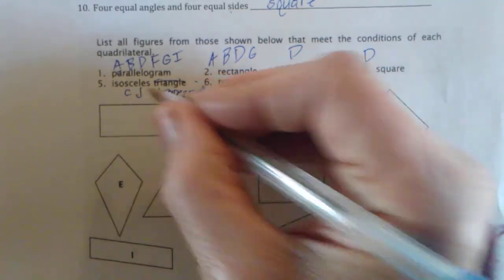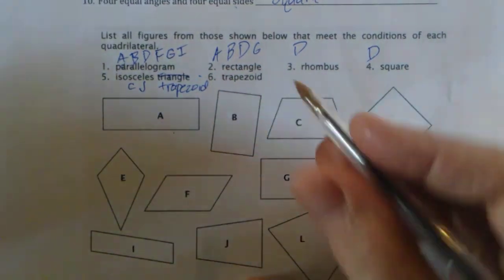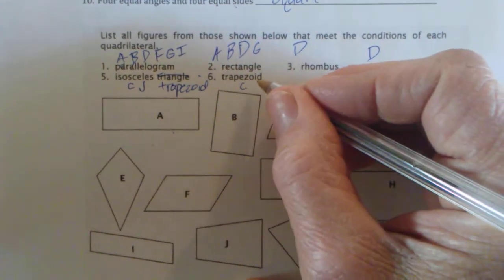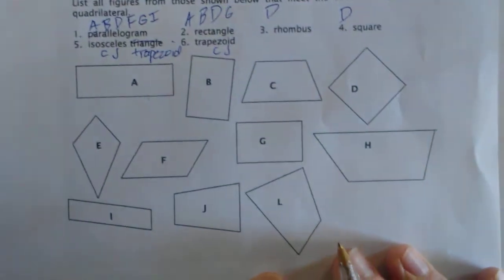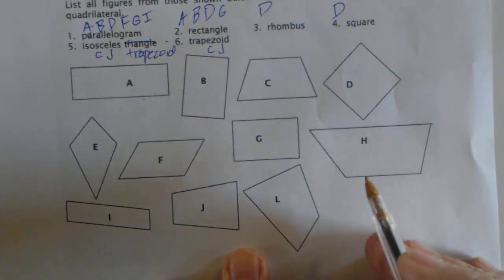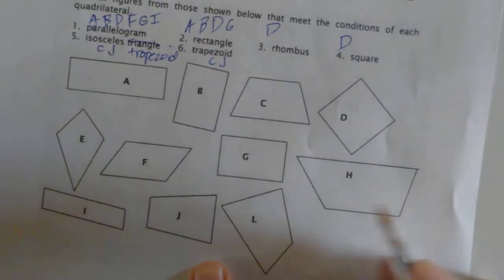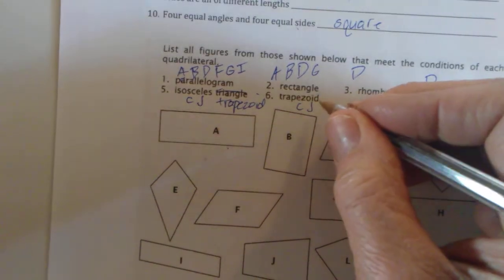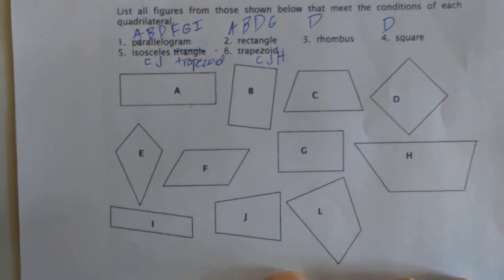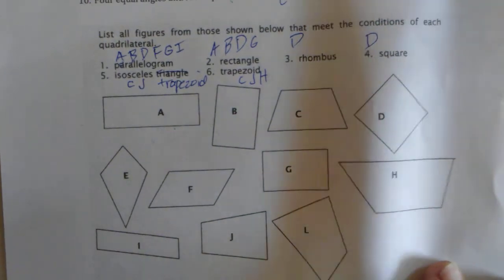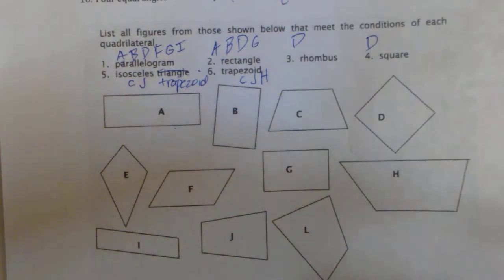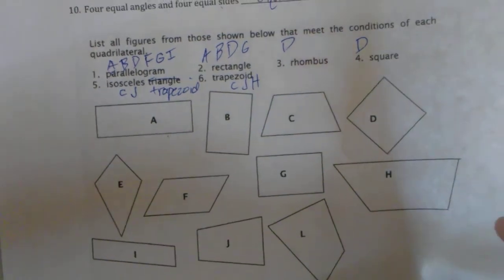C and J. Now trapezoid, we already know C and J are good. Is there another trapezoid there? How about H? Well, H, they're definitely not the same, but it is a trapezoid, just not an isosceles trapezoid. Okay. You might have seen some more answers. If so, you can check in the back and see if there's any more.